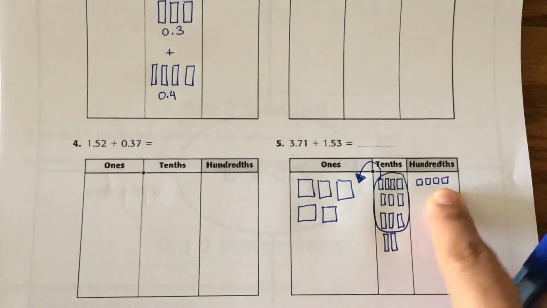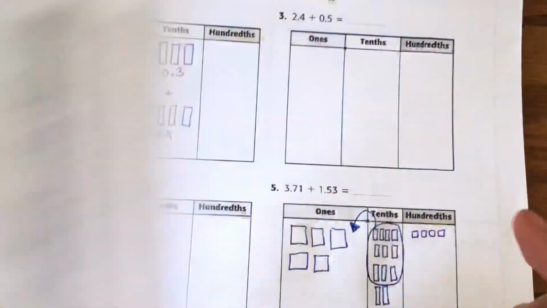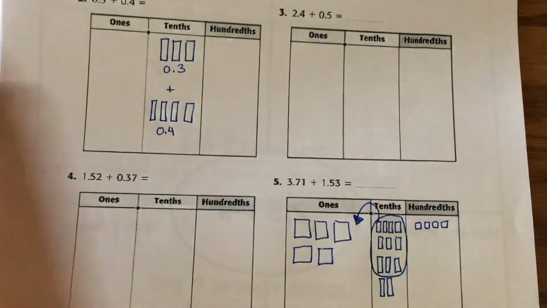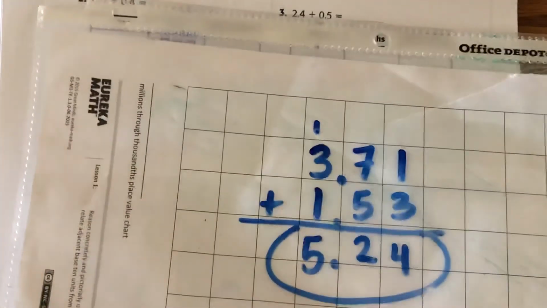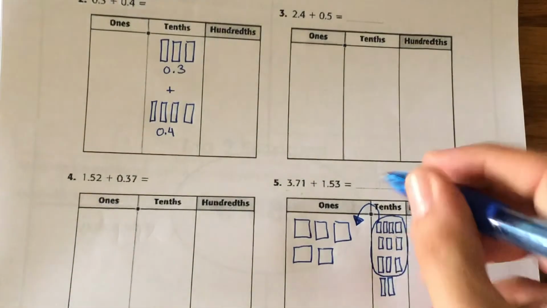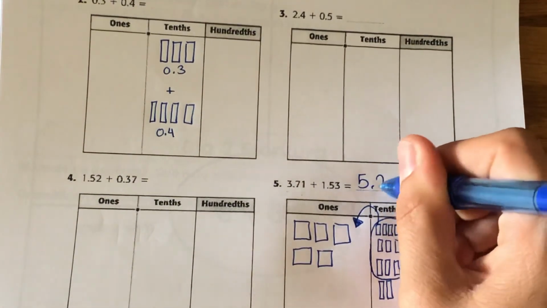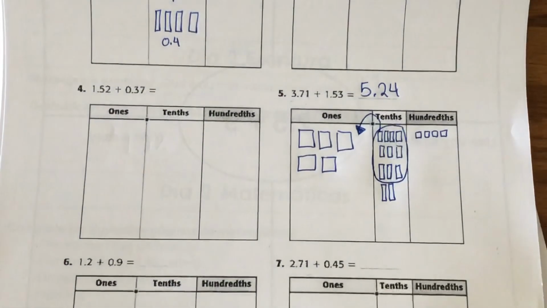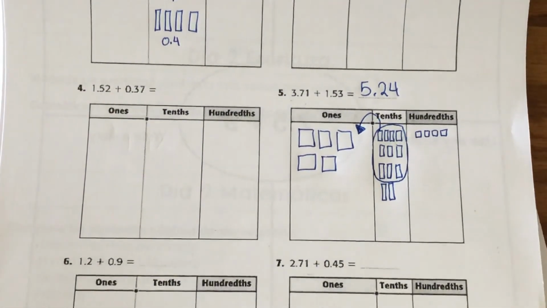If you look here, I have 4/100ths, which I do. I have 2/10ths, which are right here. And then I have 5 ones, 1, 2, 3, 4, 5. So my answer is correct. And that is all you do to complete these base 10 decimal addition problems.